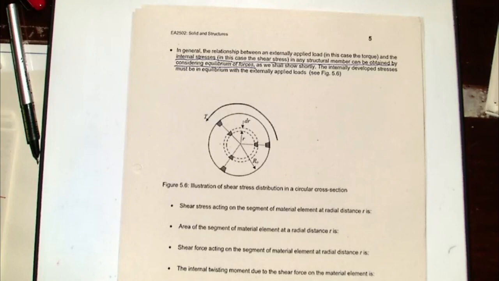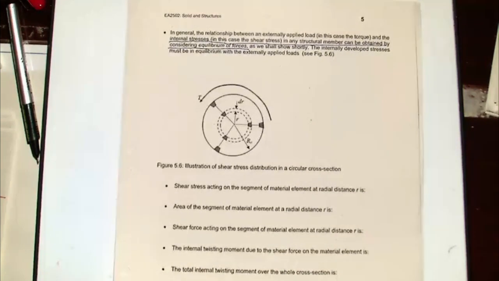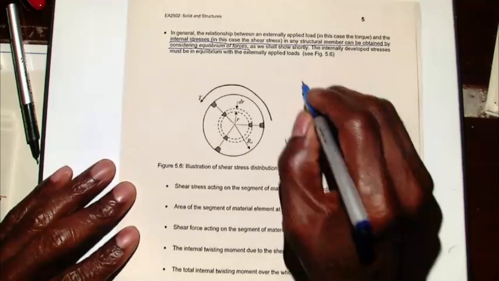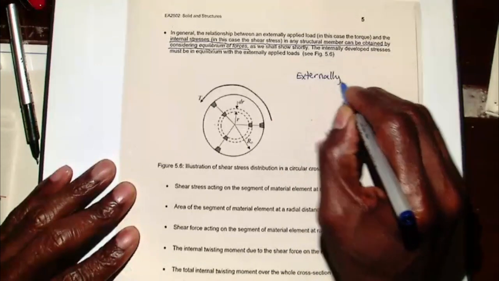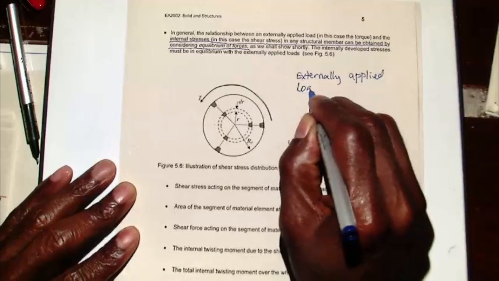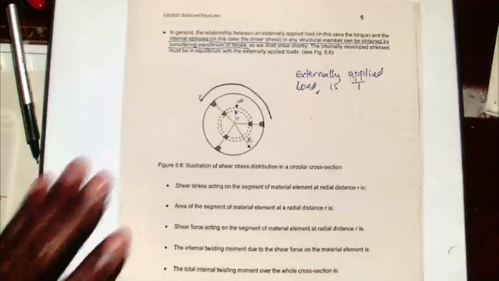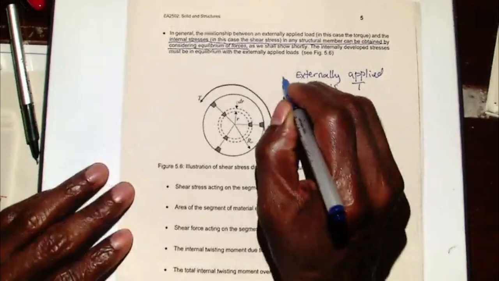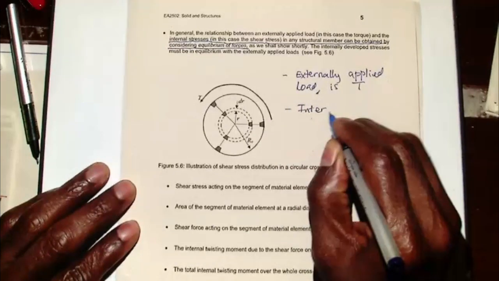Let's see how we use that to relate the torque to the shear stress. Here I have a circular cross section, and my load is the applied torque. So I'll put here externally applied load is T. And the internally developed stresses is my shear stress.